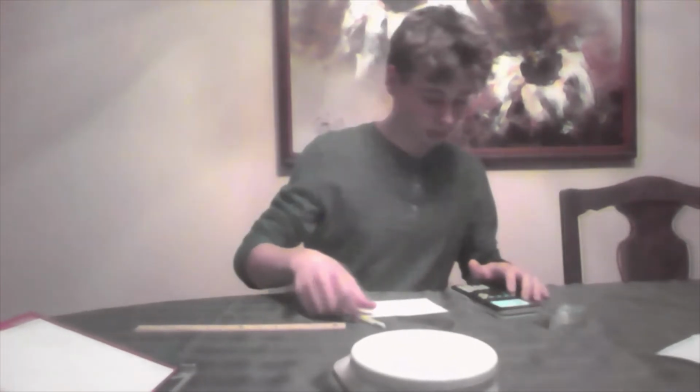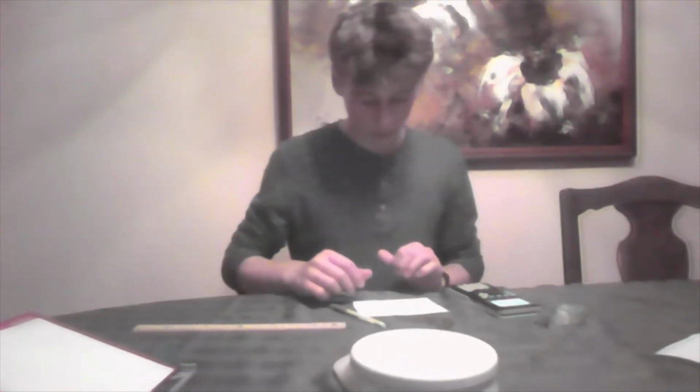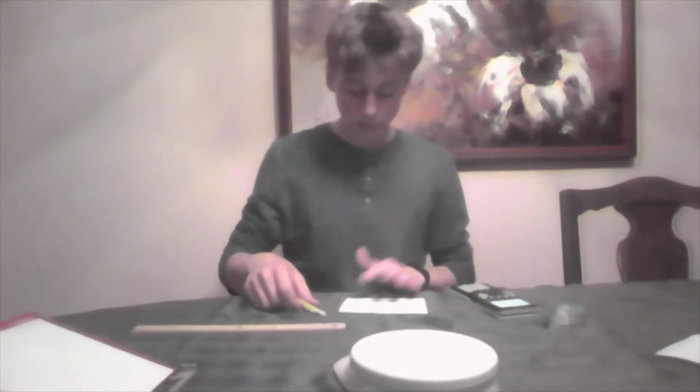So 6 divided by 1,000 will be 0.006 kilograms. That will be one of the measurements we need to plug into our formula.